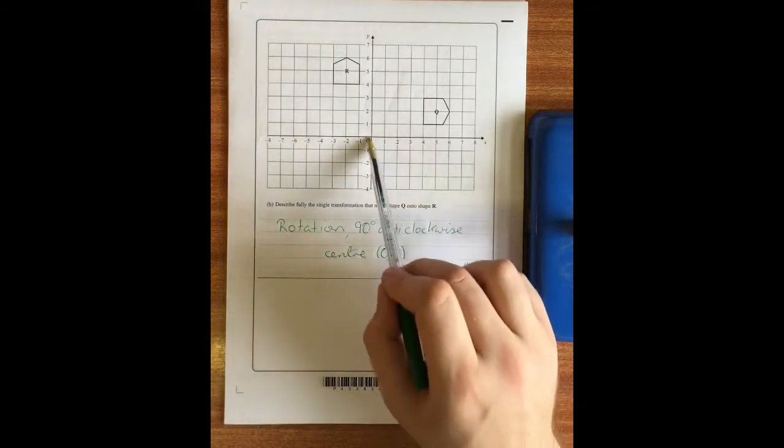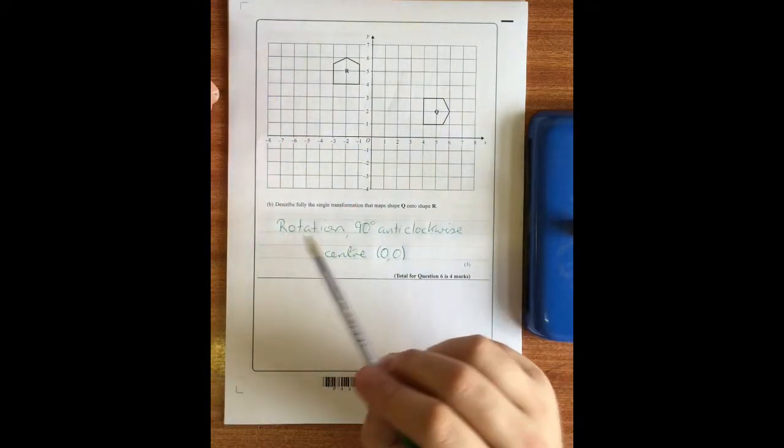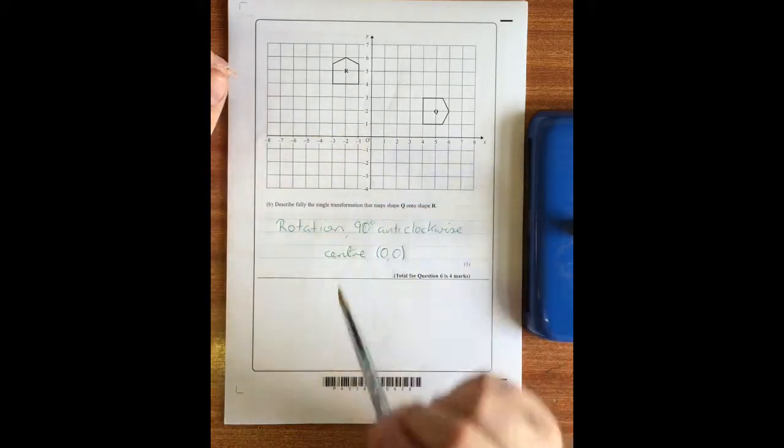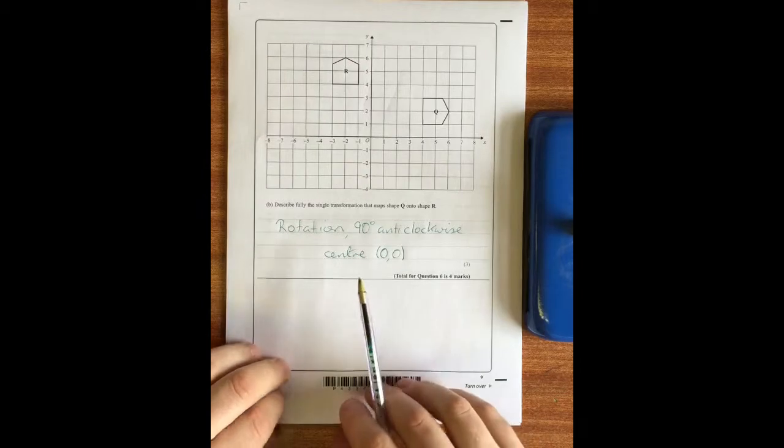And then the centre of rotation, the best way to find that is to put tracing paper on. It's going to be around here somewhere, and just use trial and improvement to find it, and you'll find that it's at 0, 0.